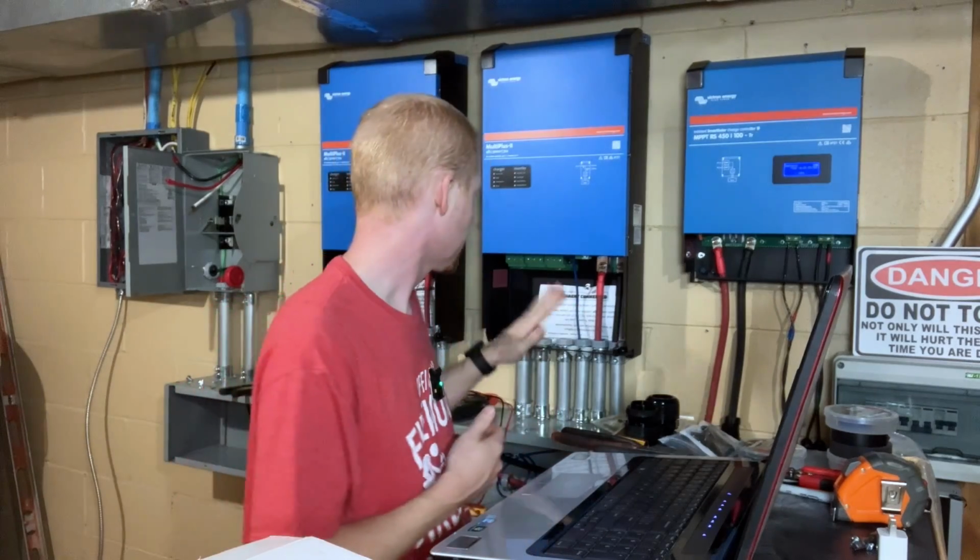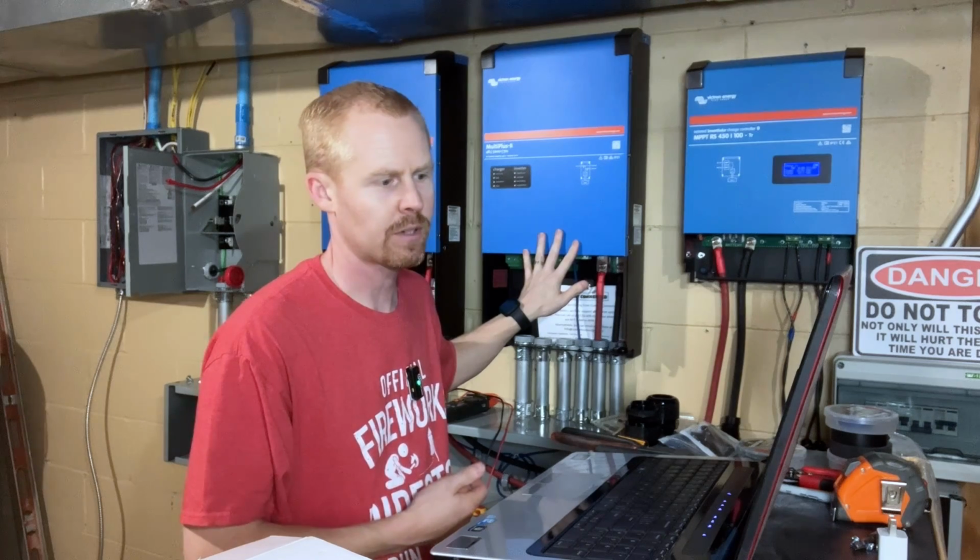So first off, let's take a look at just my initial impressions of programming these inverters for the first time using the Victron software. In order to do this, these have the VE Bus ports on them.